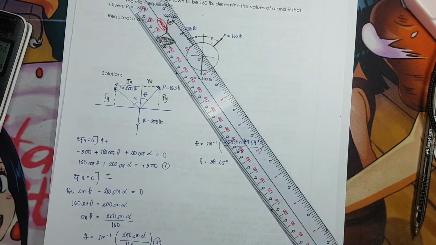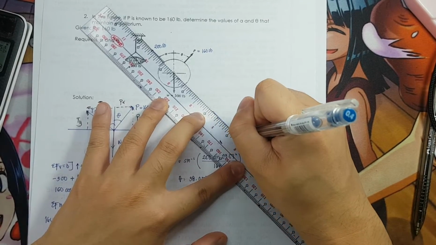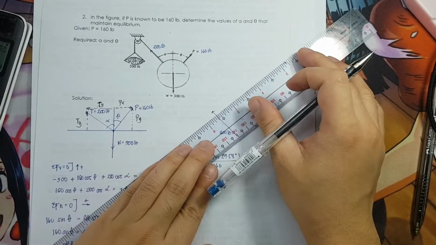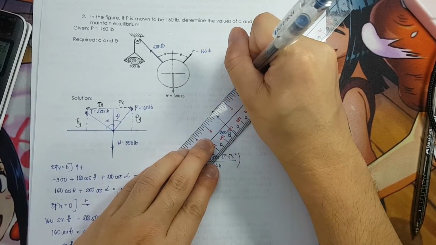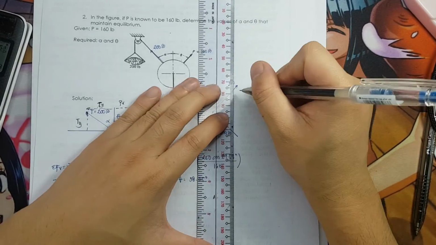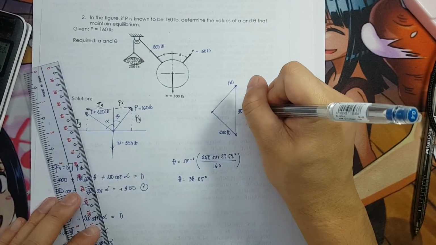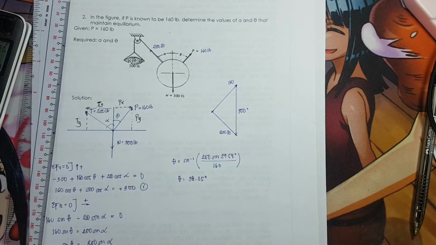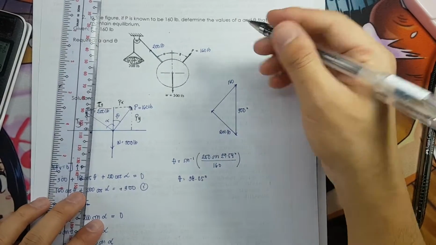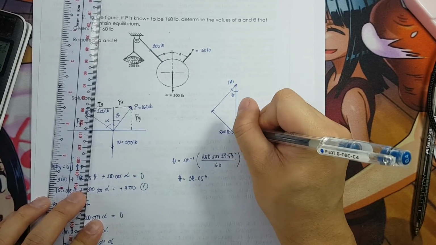So we have here our 200 pounds. Then we have here our 160 pounds. And we have here the weight, which is a downward force of 300 pounds. And what are the angles? Okay, so the angle that we're looking for here is, this is theta, this is alpha.